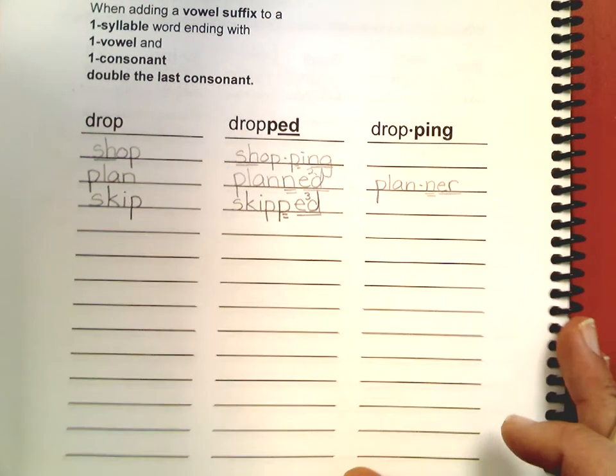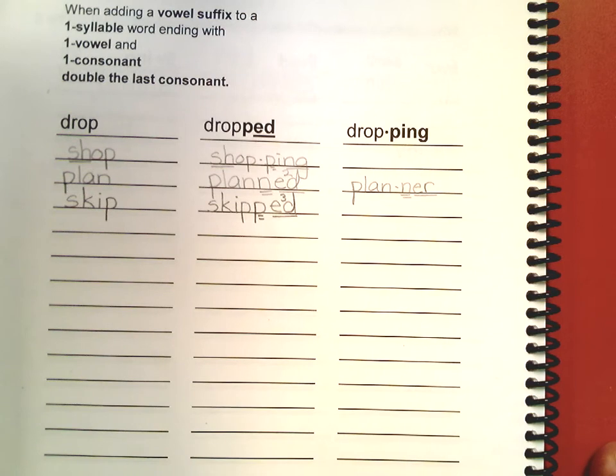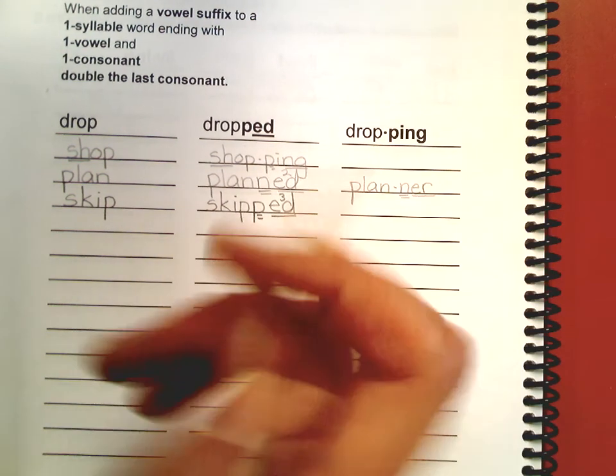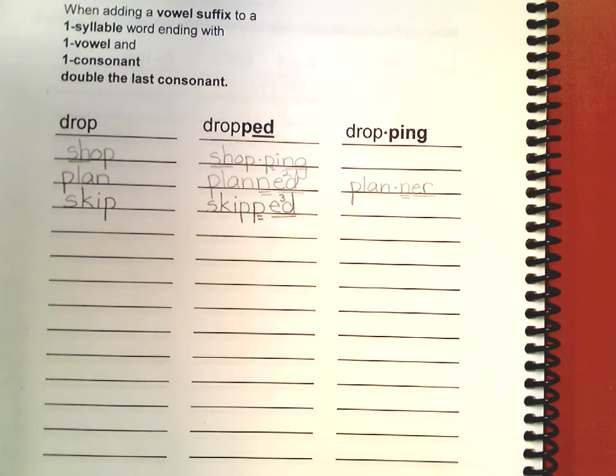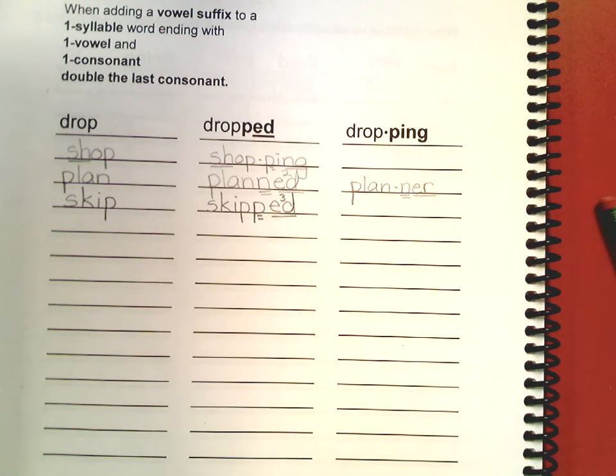All right, now let's do skipping. How many syllables are in skipping? Show me. Good, there are 2 syllables. So the first syllable is just our base word. Go ahead and write that and then put your syllable break. All right, then what do we need to write next? All right, I hope you said another p. So go ahead and write another p. And then you can add that vowel suffix that you need to write skipping.